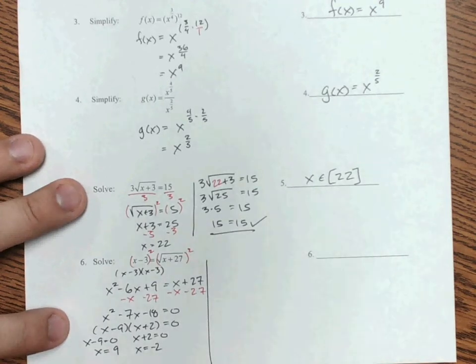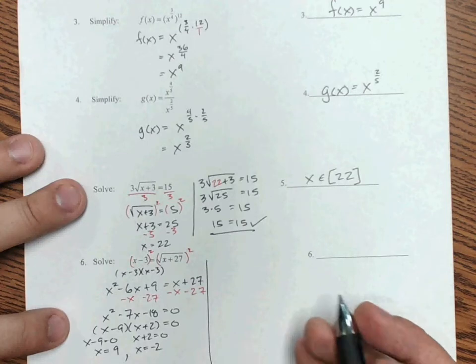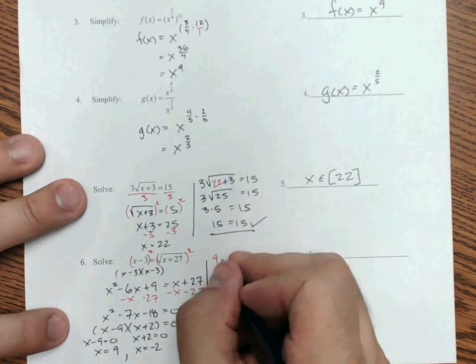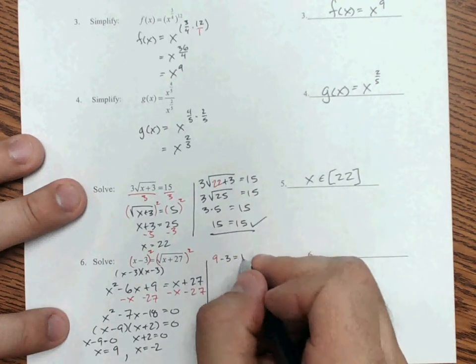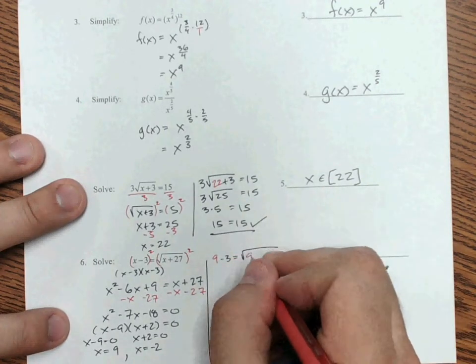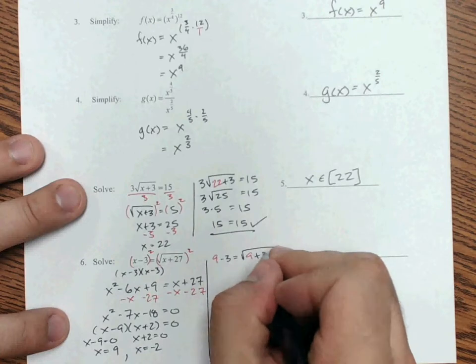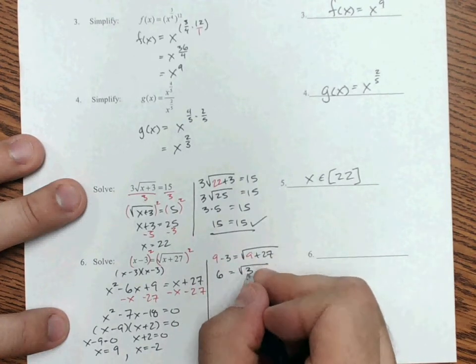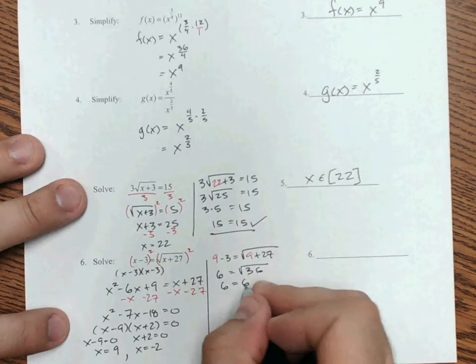Again, now that we have two solutions or possible solutions, we have to go back, plug them in to see if those solutions are extraneous or not. So the first one is 9. Say 9 minus 3 is equal to the square root of 9 plus 27. Well, 9 minus 3 is 6. 9 plus 27 is 36. The square root of 36 is 6. So we're good.